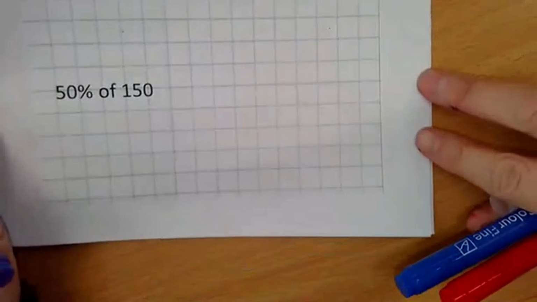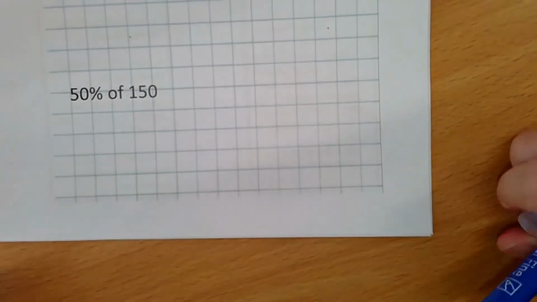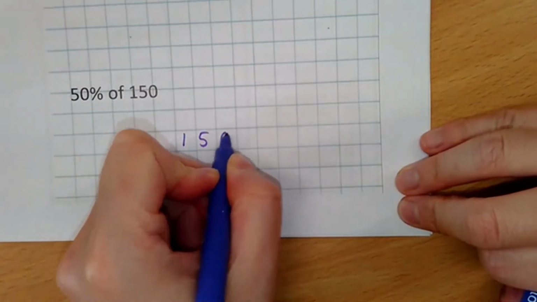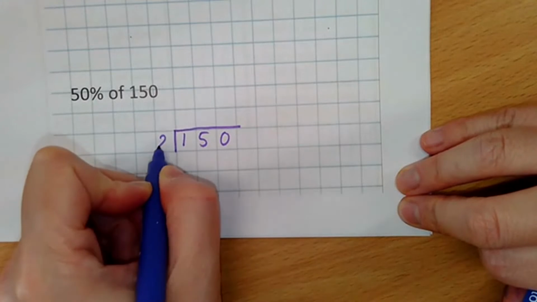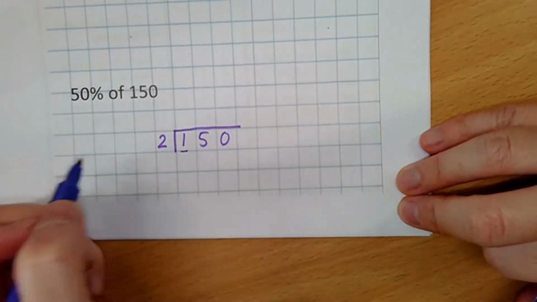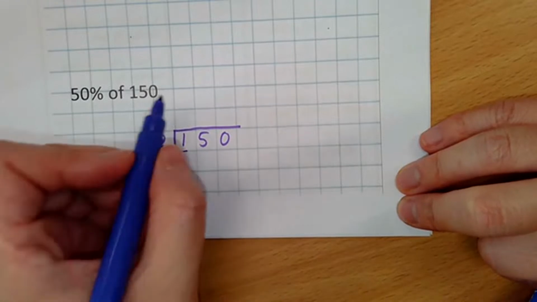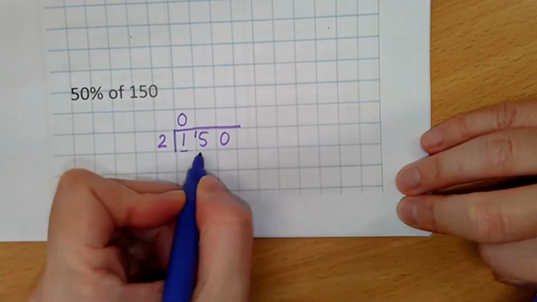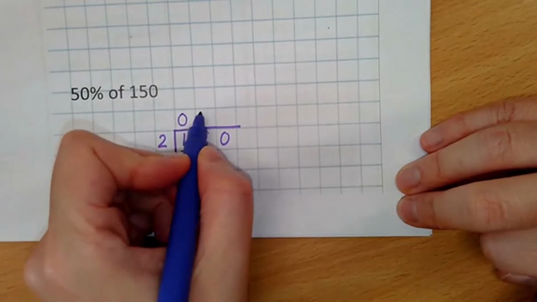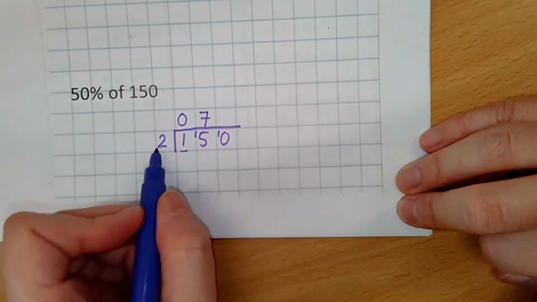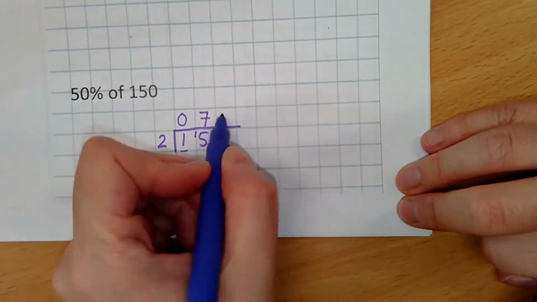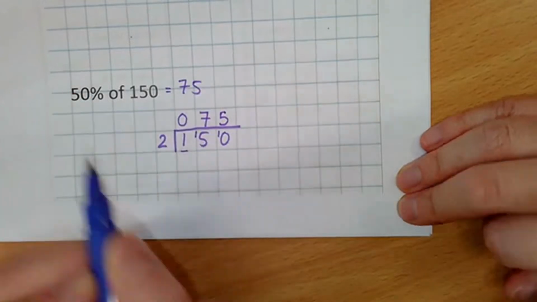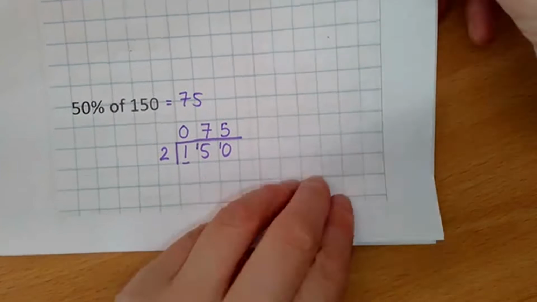So let's see, what is 50% of 150? Can you calculate it? Let's do bus stop. 1 divided by 2 equals, good, 0, because we can't do it. So I'm going to regroup the 1. This becomes 15. 15 divided by 2 equals 7, remainder 1. 10 divided by 2 equals 5. So my answer is 75 is 50% of 150.